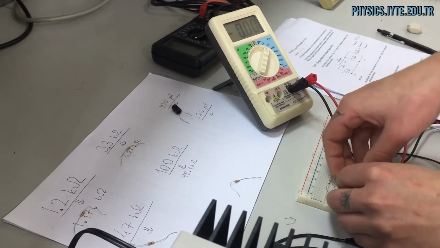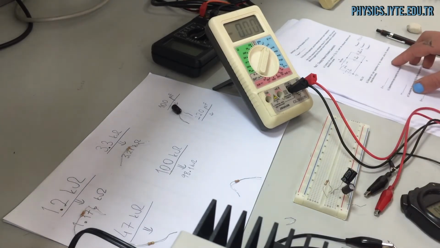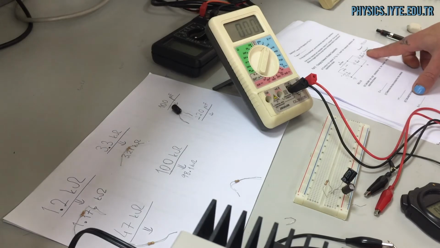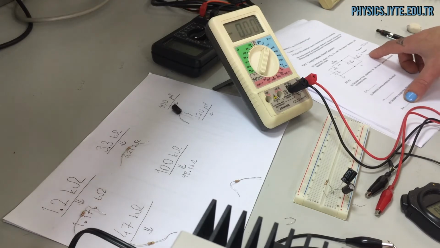The minus ends of the capacitors will be at the ground. For the values of capacitance, we will use the measured ones after our calculations.